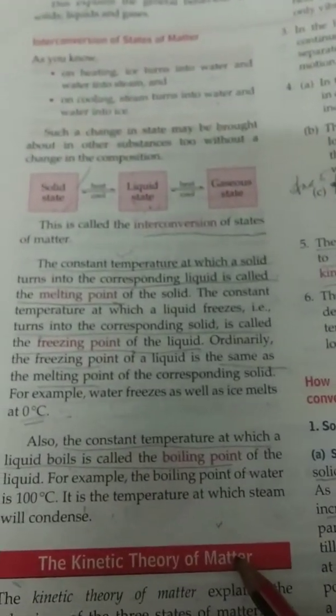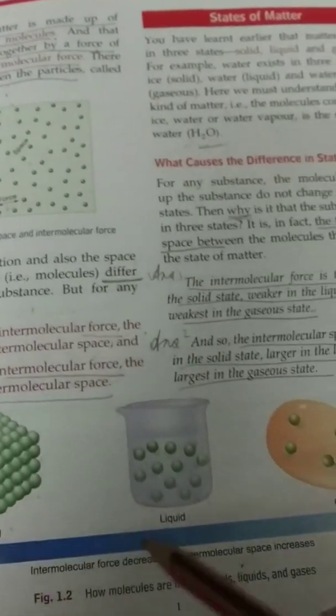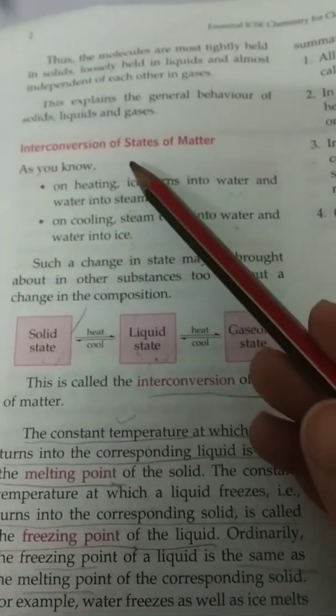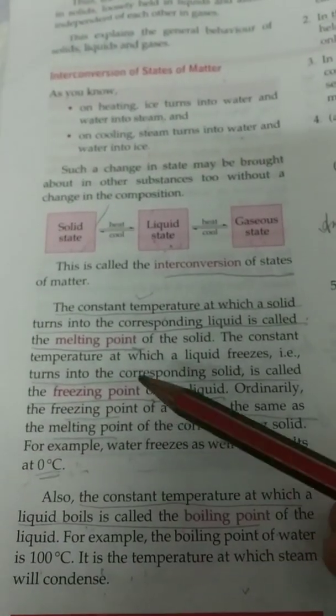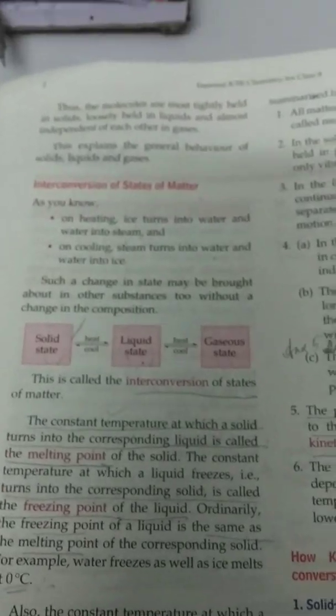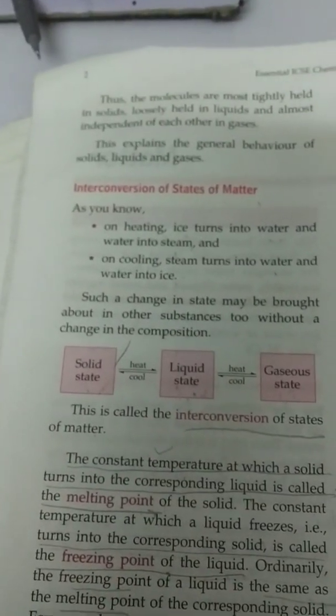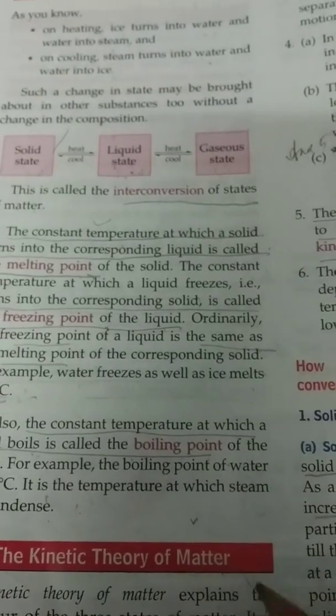Now the kinetic theory of matter, in next video we will discuss. Students, you have to revise the full chapter: important terms, the definitions, diagrams given in your book. You have to practice interconversion of states of matter. You have to read in full and learn the given definitions in these passages. Then we will start, after revising the previous one, with kinetic theory of matter in the next video.